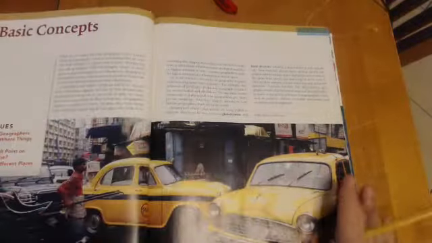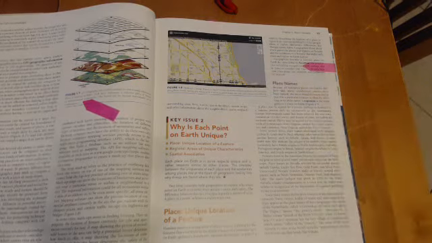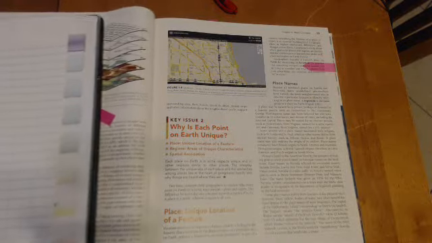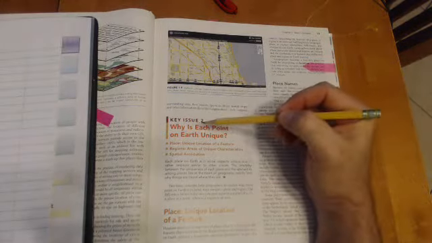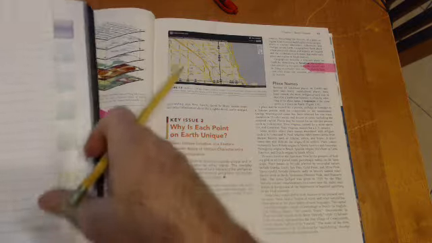Now, like I said, we're going to do key issue 2 just for example. Key issue 2 starts on page 13. Okay? The first thing it says is, why is each point on Earth unique?